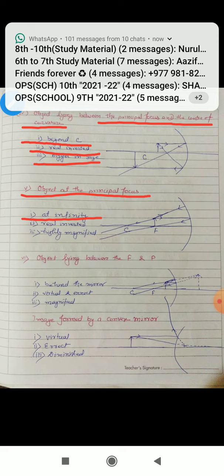So in this case, we can say the image will form at infinity. Second, it will be real and inverted. Third, the image will be highly magnified. Magnified means larger. So the size of the image will be much larger than the object. And the next one is the situation when the object is lying between F and P. That means principal focus and pole of the concave mirror.